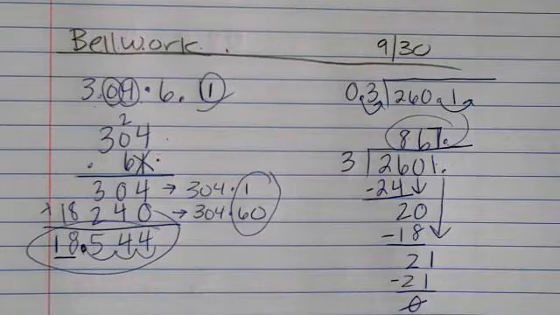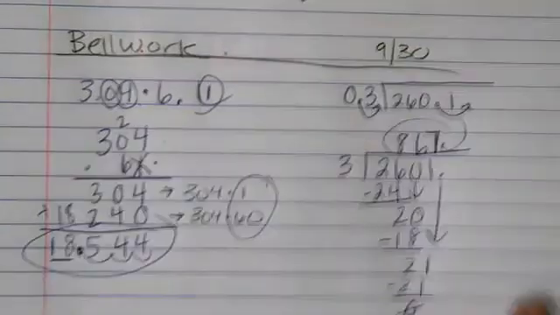All righty, so here we go. We're in a new page of our journal, and if you have a Post-it or something that you can flag this page with, you might want to, just so you can find it.